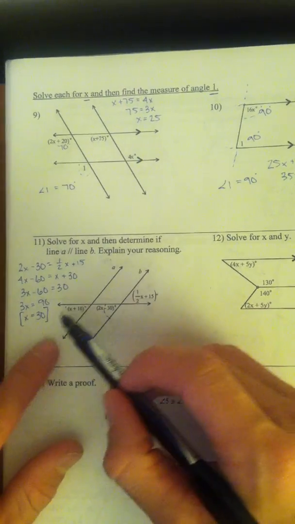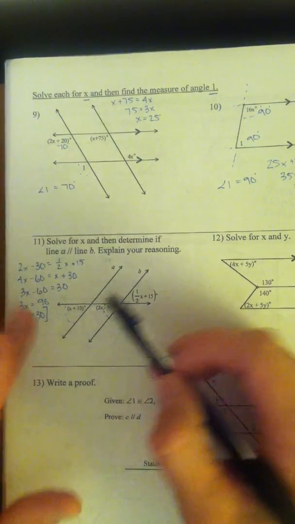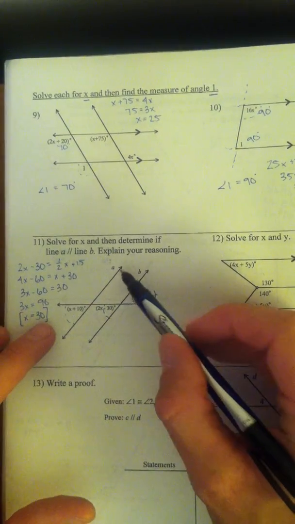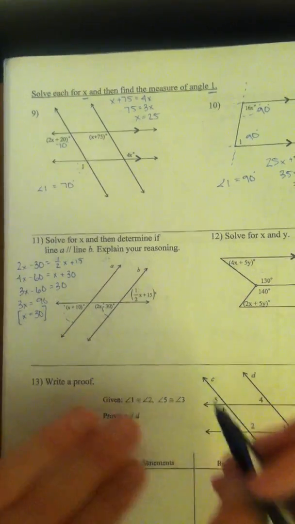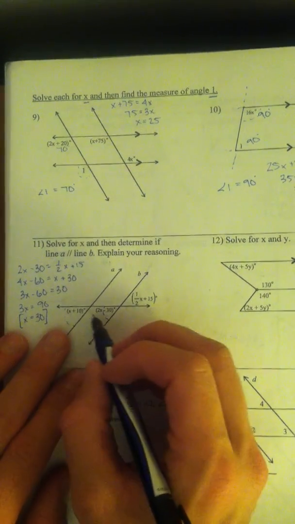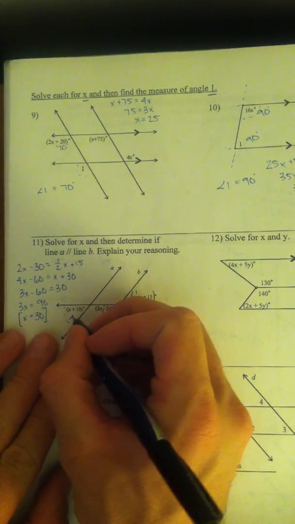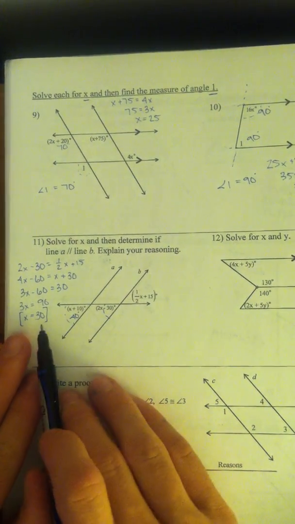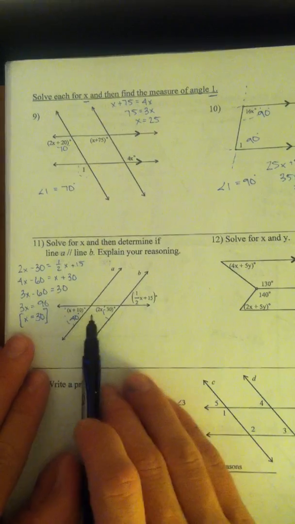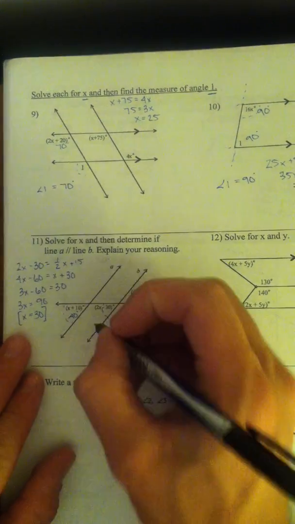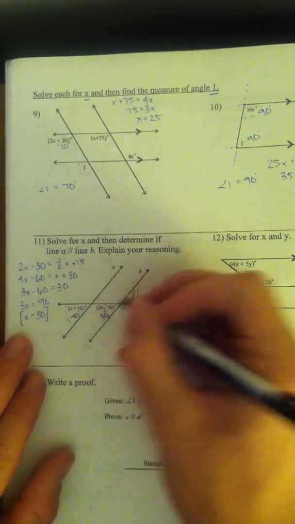It's also possible that I might plug x into both of these and find out that they are not equal in measure. And if that was the case, I would know that A was not parallel to B. So if I were to plug in x to this top left angle here, x plus 10 degrees, I would find out that that angle is a 40-degree angle. Plugging in x for this angle to the right of it, 2 times x is 60 minus 30, 30 degrees.